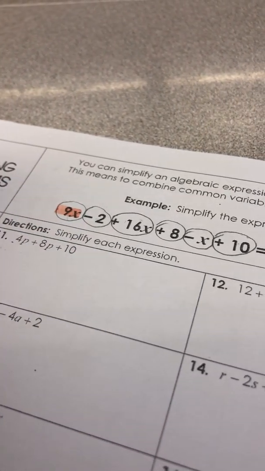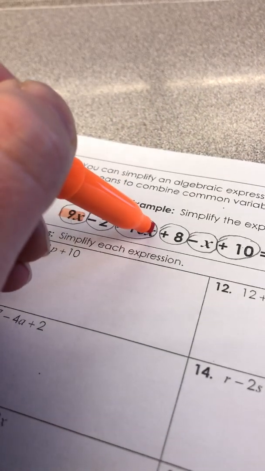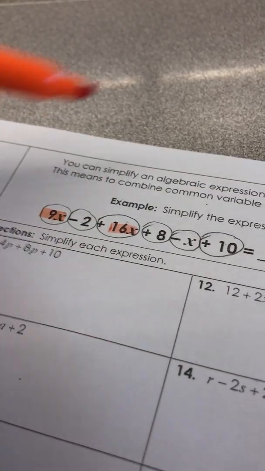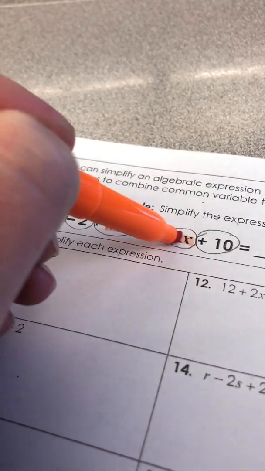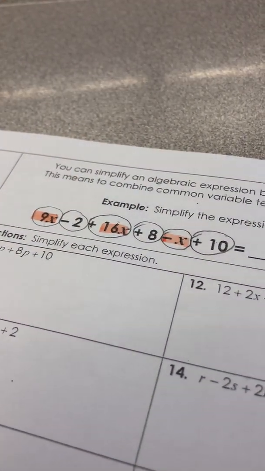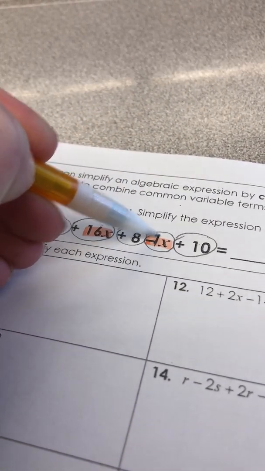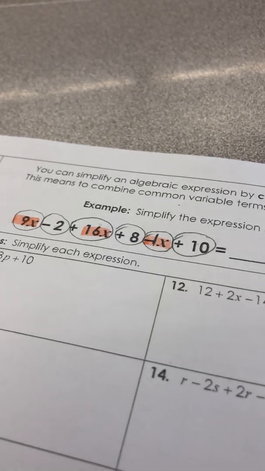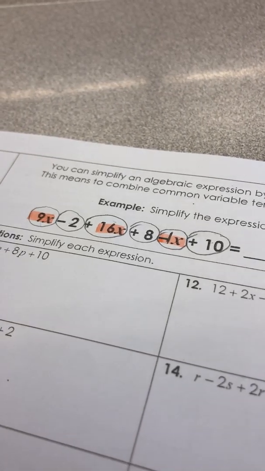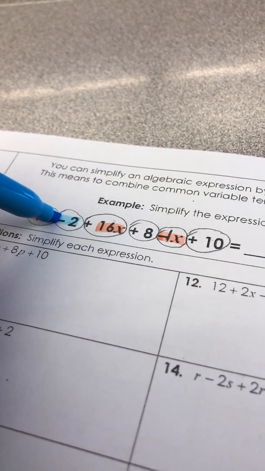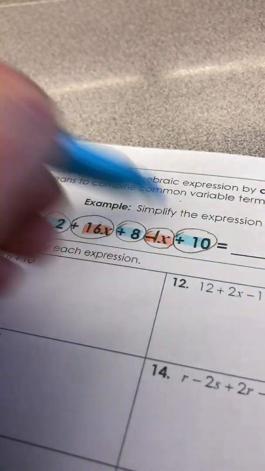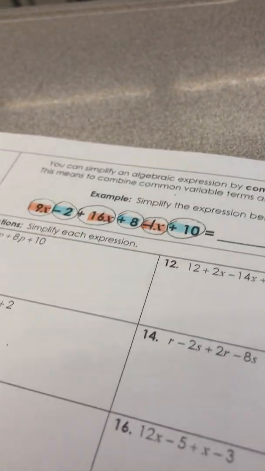So 9x is a common term with 16x and is a common term with this x. Now remember, any variable that is alone has an invisible 1 in front of it. Now the other terms are all constant terms, so 2, 8, and 10 can also be combined.